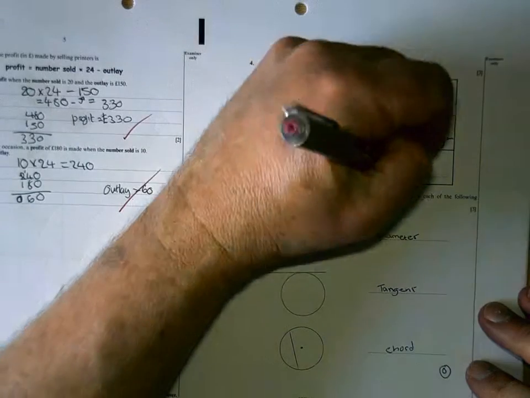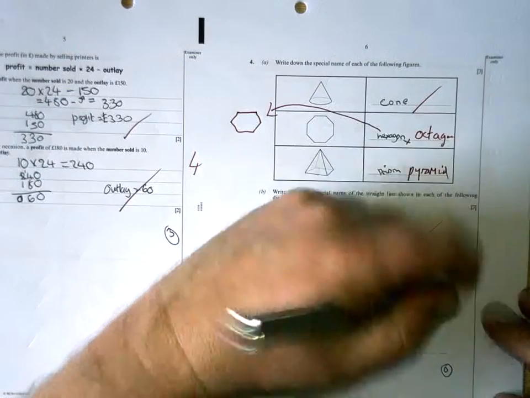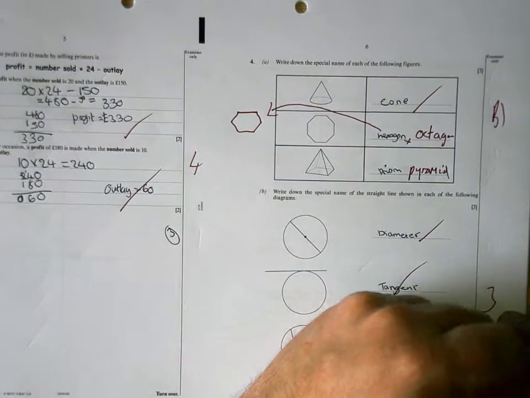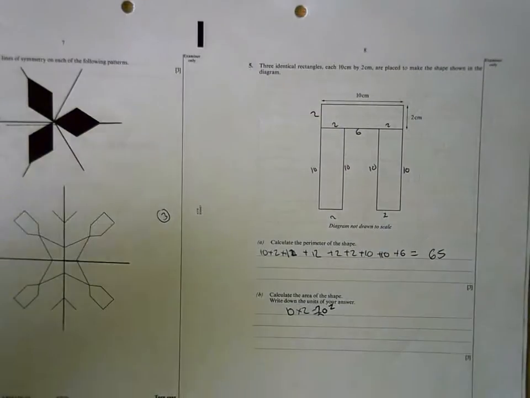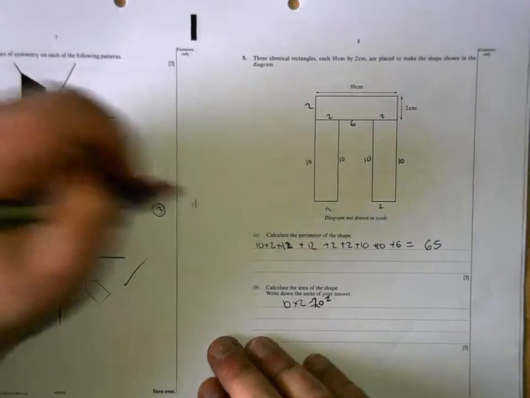This isn't a prism, it's a pyramid. That is the diameter, tangent, chord. Well done. So we've got 4, 8 for that page. That is correct. That is correct. Well done.